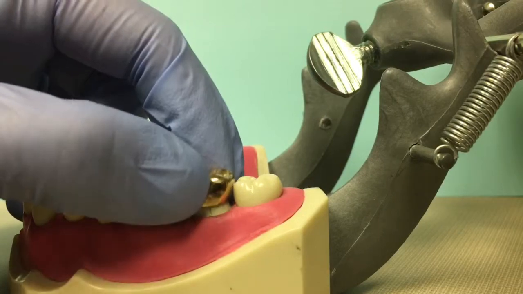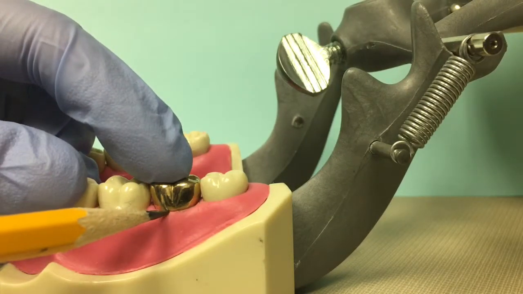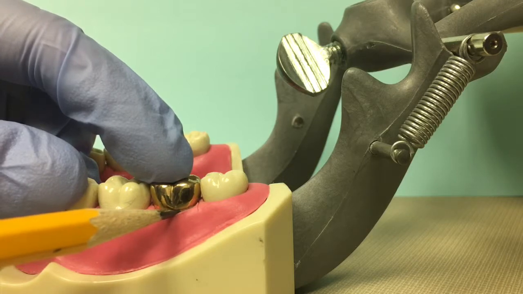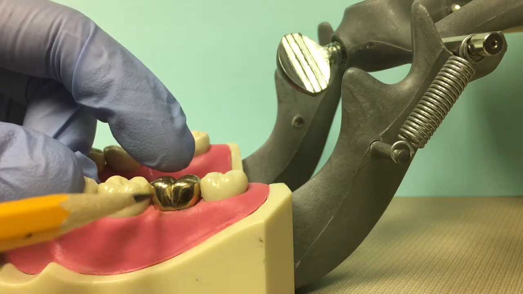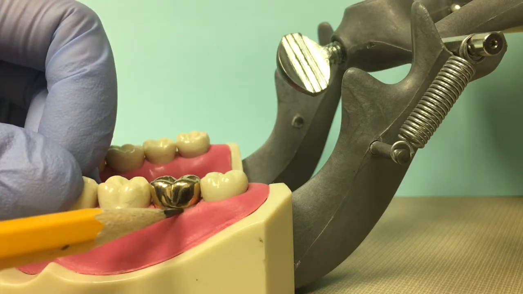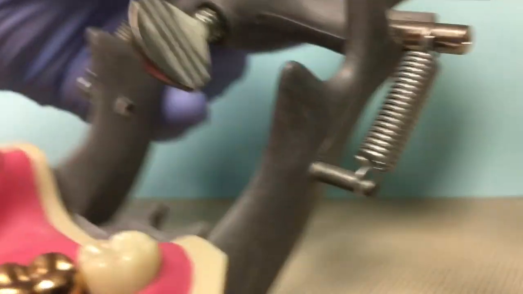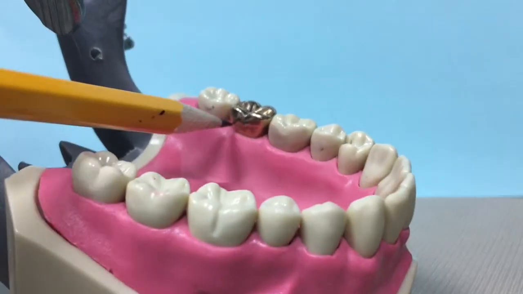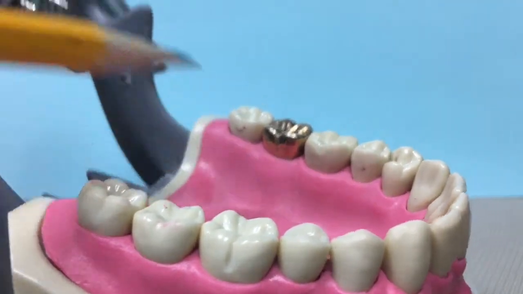But right here, where the crown is cemented over it and meets the tooth, it's called the margin, and it is a weak spot. That's where a lot of the times patients will get recurrent decay. It can happen anywhere around the tooth. It can happen on the cheek side, in between the teeth, or on the inside right there. So pretty much all the way around.